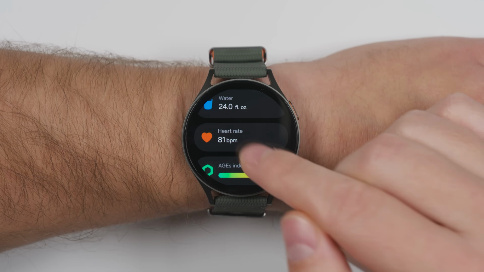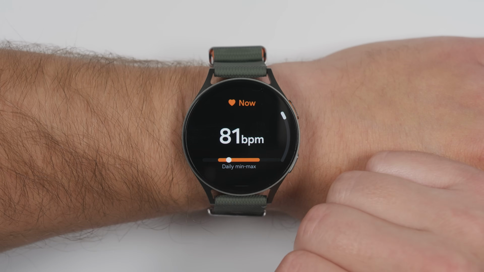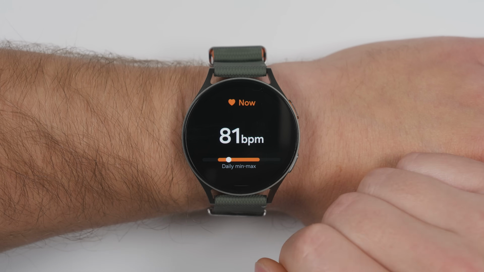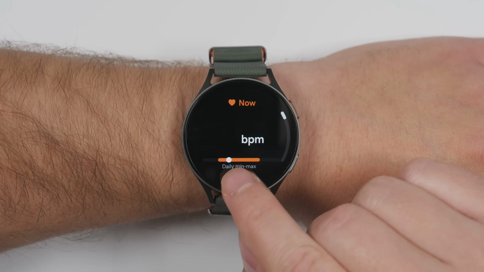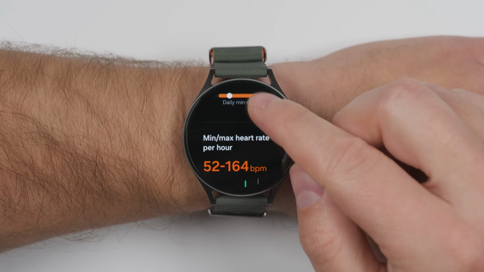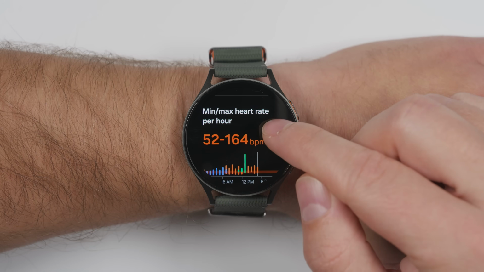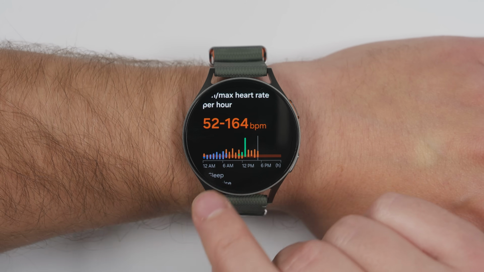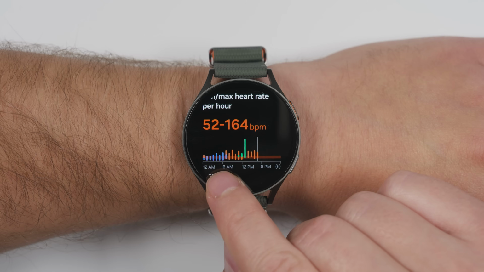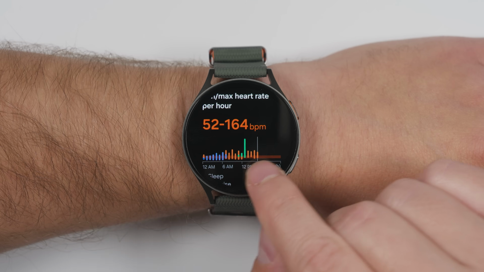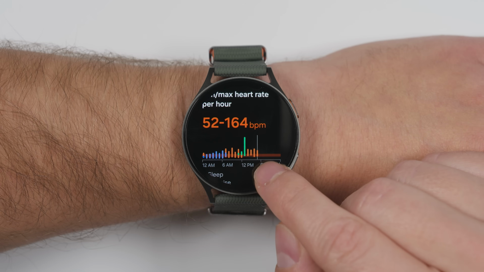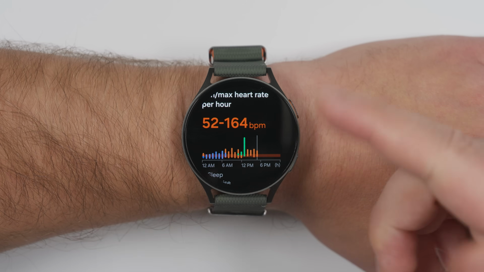The heart rate panel shows your current heart rate, and if you tap it, you'll see your daily min and max range, and the white dot shows where your heart rate is right now. If you scroll down a bit, you'll see your min and max heart rate per hour, and you'll also see your sleeping heart rate in the purplish color, and your exercise heart rate in the green color. Anything that's in this reddish color is your heart rate when you're not working out or sleeping.